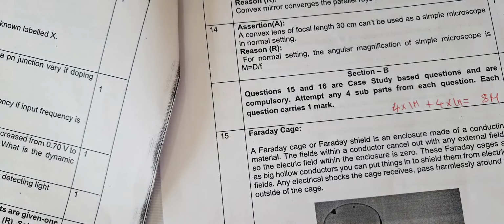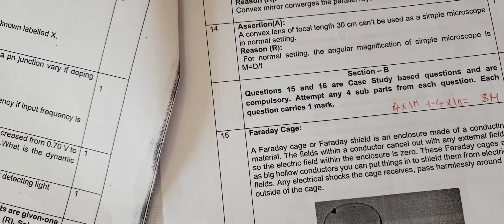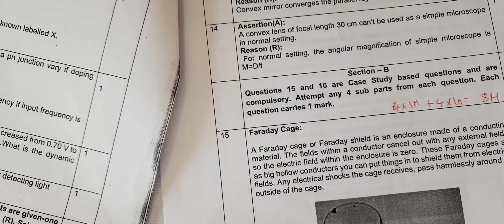Questions 15 and 16 are case study based questions and are compulsory, of course. There is no choice for this. But one thing here is that there are subparts in each question. I think 5 are given in this model paper, and out of 5 you have to answer any 4. So each question carries 4 marks. Each sub question carries 1 mark, and thus each case study carries 4 marks.